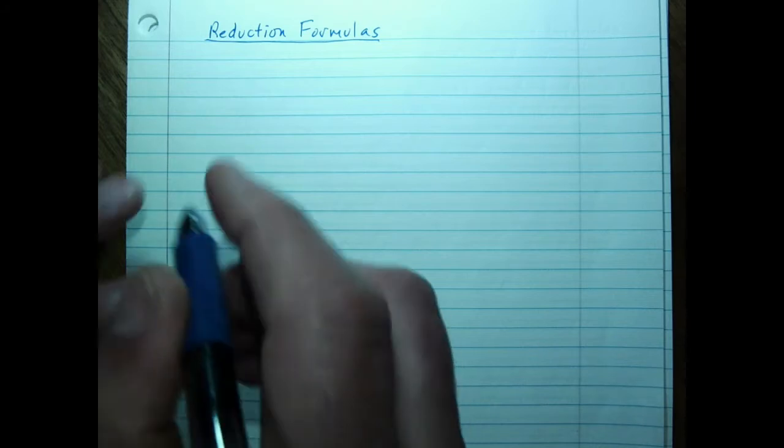And I don't actually have these printed on the formula sheet because it's really not too hard to obtain these from some of the identities we already have.